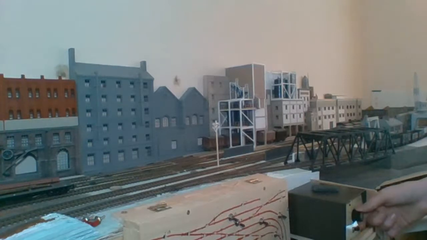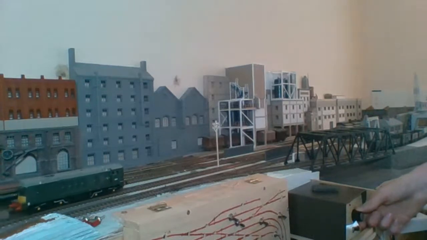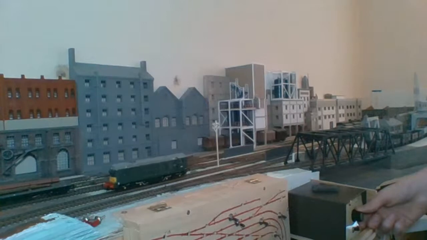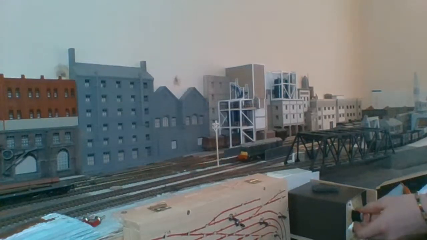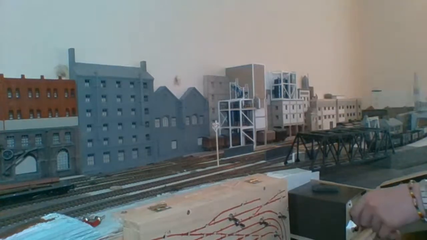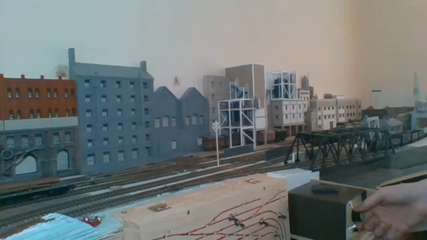So usually, because I'm a bit lazy, what I'll do is run the freight train in a fixed set. So if I started uploading videos of the layout again, you would see the freight train as a fixed rake for a good few months.